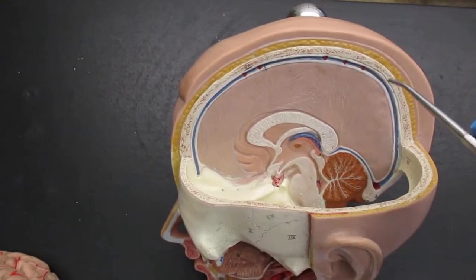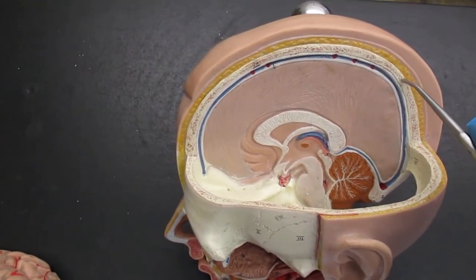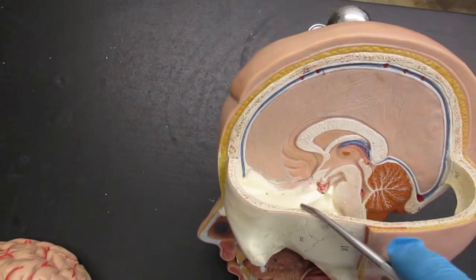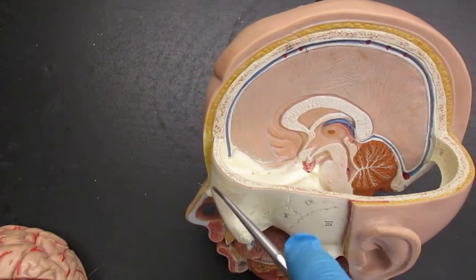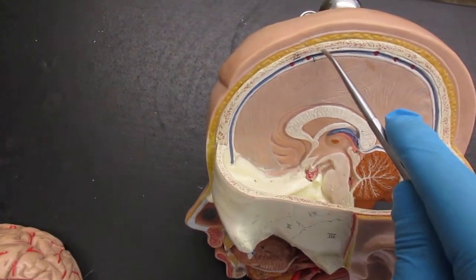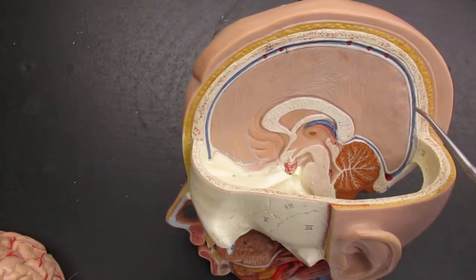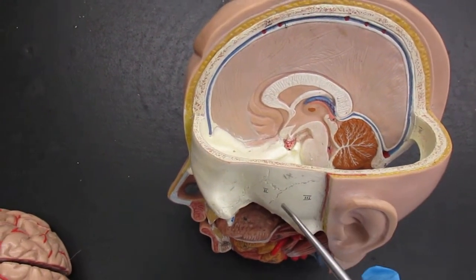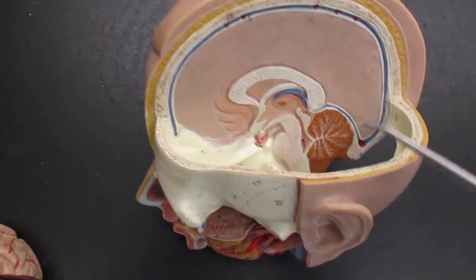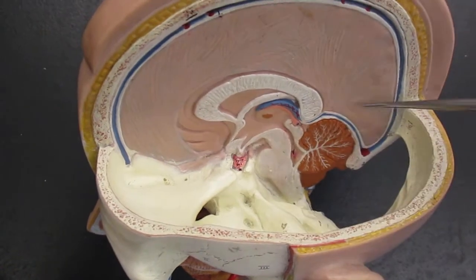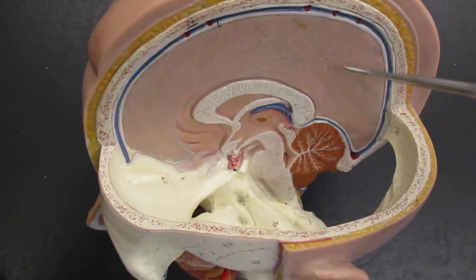This is the skull right here. So the skull is made up of several flat bones. And here we see the frontal bone. Here we see the parietal bone. Here we see the occipital bone. Here we see the temporal bone and sphenoid bone here. This is the cranial vault right here, and I'm pointing to all this in here.